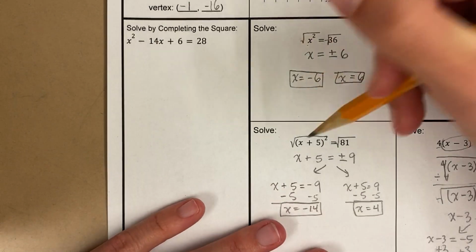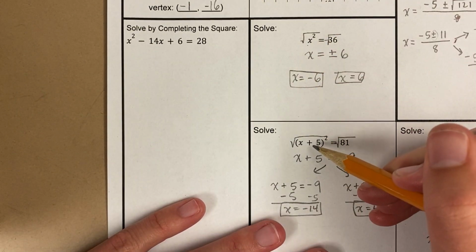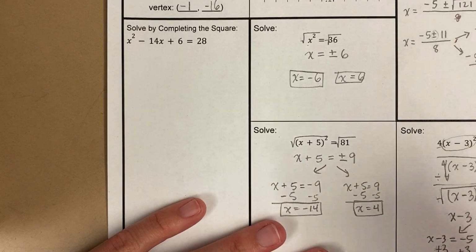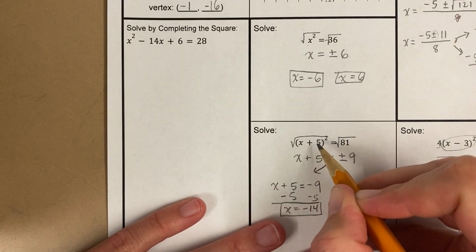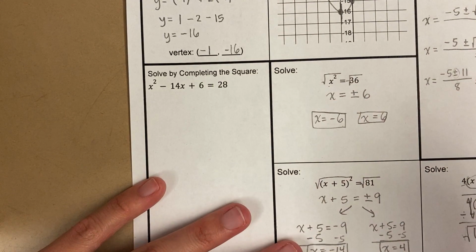And what I want is that when I factor, the two numbers that I factor have to add to this and multiply to this. I want the two numbers to be the same, okay? So that's my goal. So here's the process.